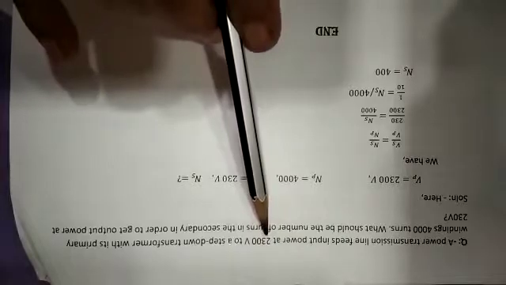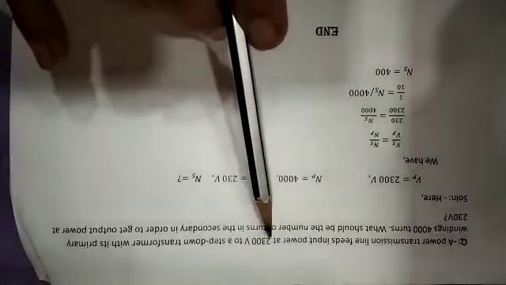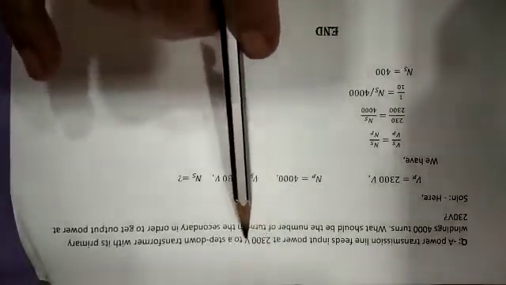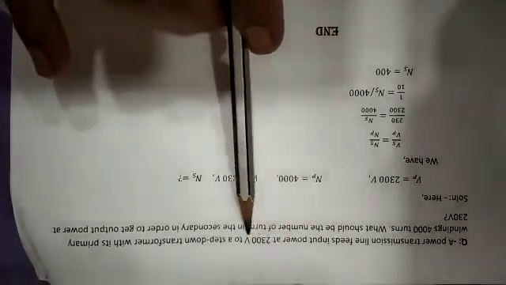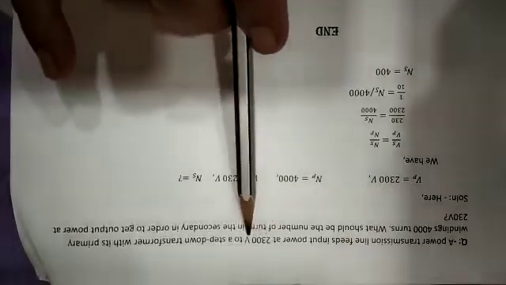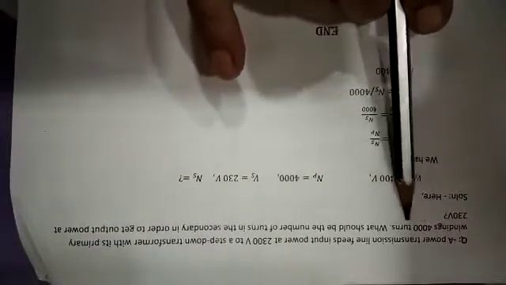This is also related to the transformer. A power transmission line fetches input power. Input power means Vp into Ip. Input power at 2300 volt, that means this is the input voltage, 2300 volt. That means Vp equals 2300 volt, to a step-down transformer with its primary windings, primary means Np, equal to 4000 turns.